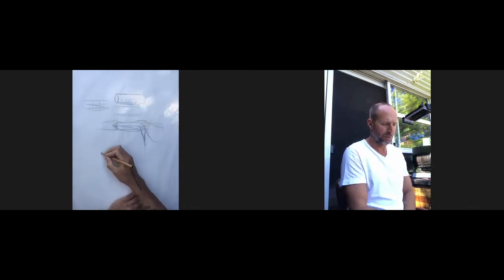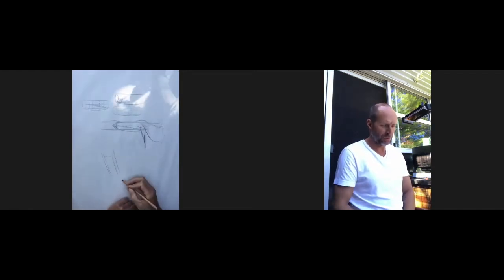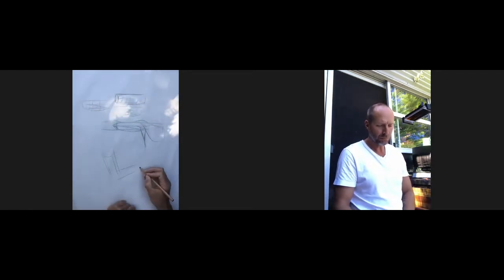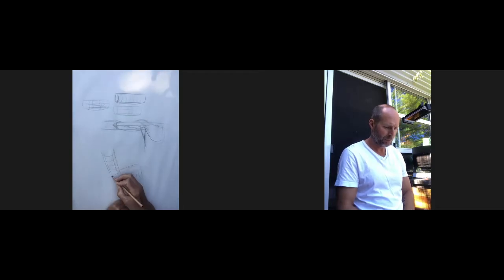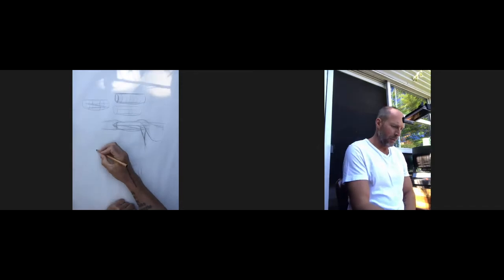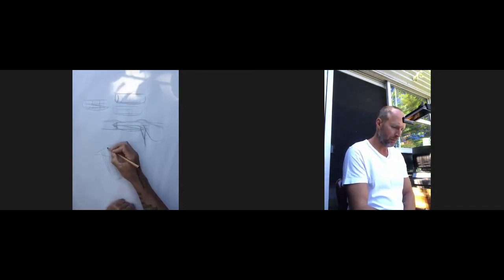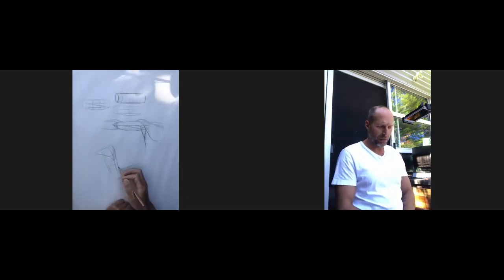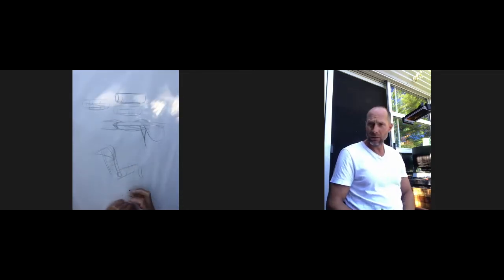Really common version of the arm from, say, another position would be, say, something like this. Where we've got the arm kind of moving away from us. Well, if I find that halfway point, I can find that, which means that I can find this, which means that I can accentuate that.